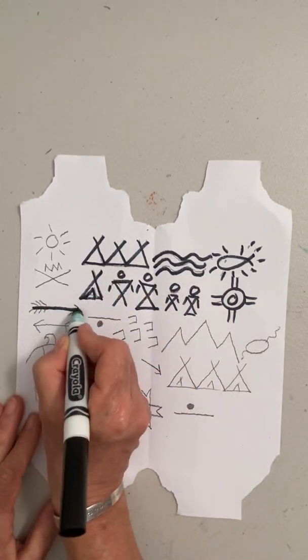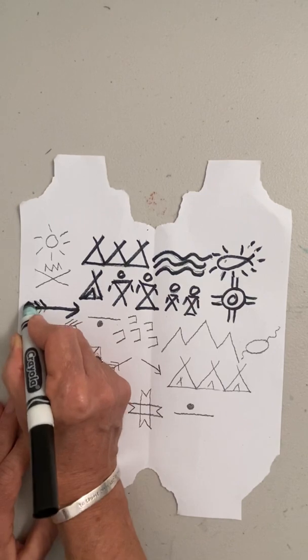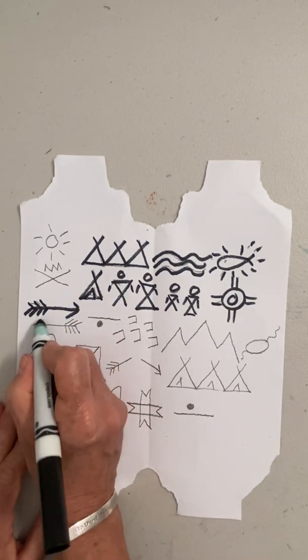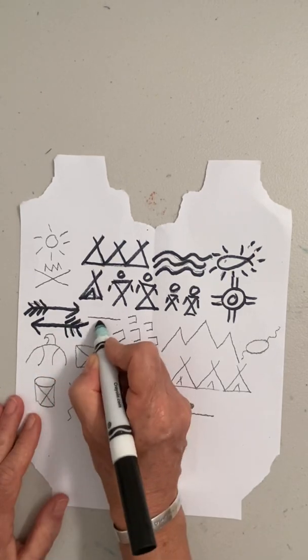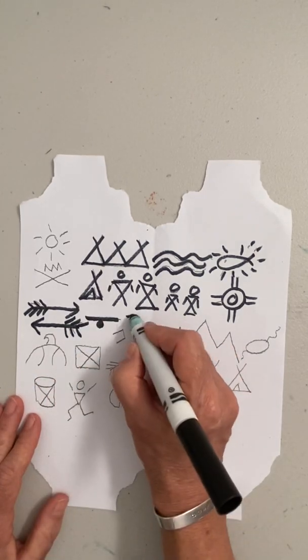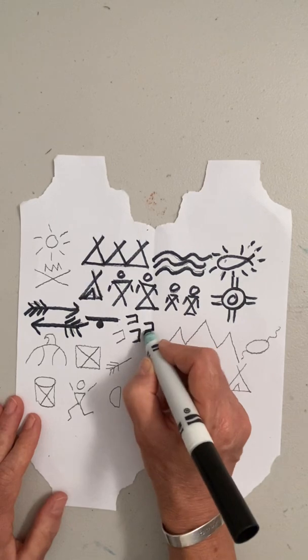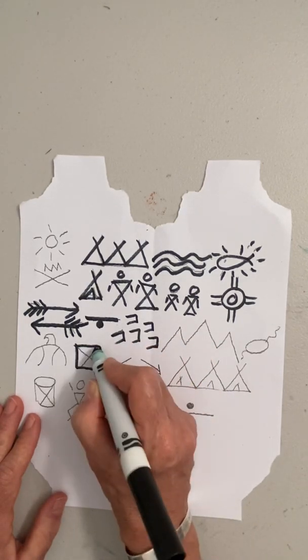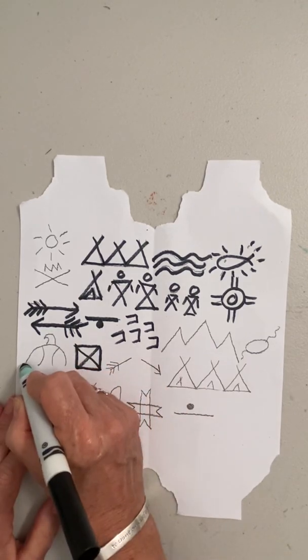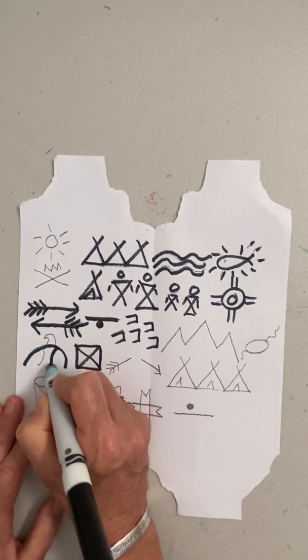Okay. Get the arrow. That's the war symbol when it goes one way and the other. And there's the symbol for bad. There's the horse hoofs right here. And the symbol for help. Here's the great eagle. The great eagle helped them.